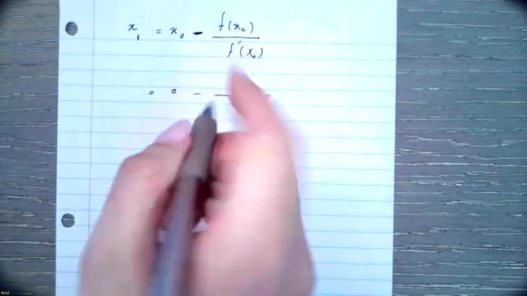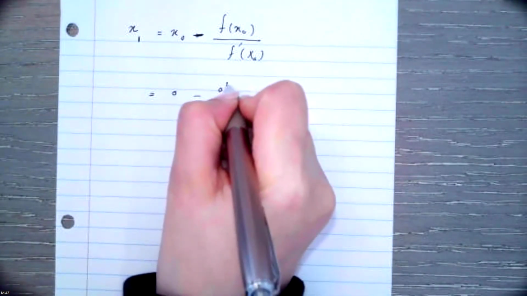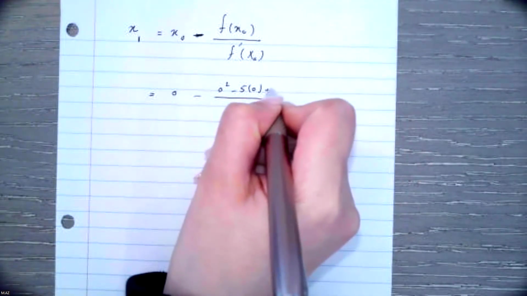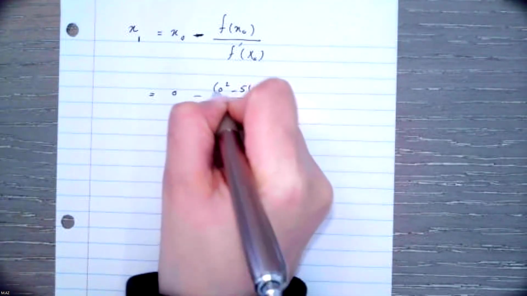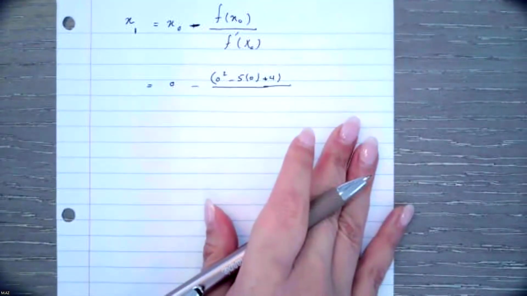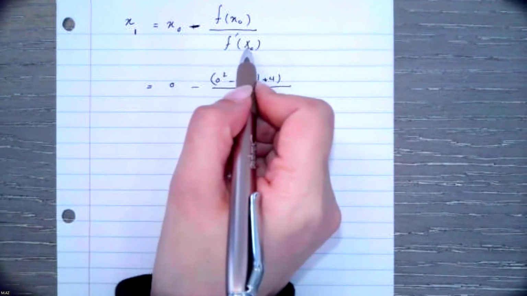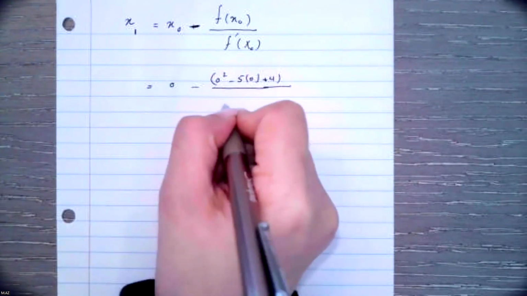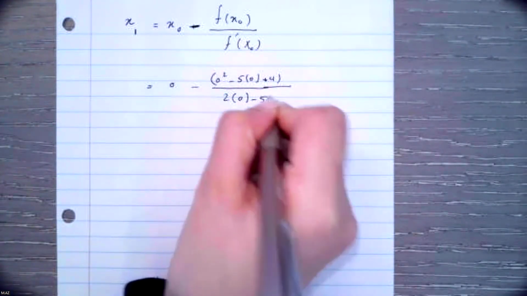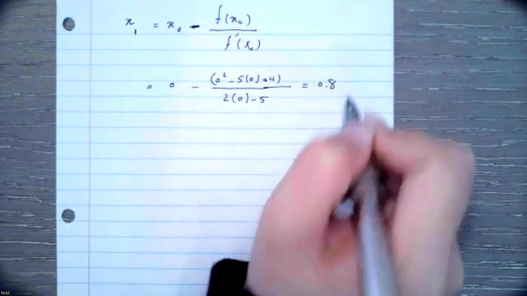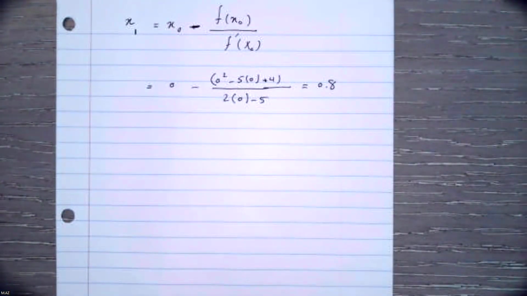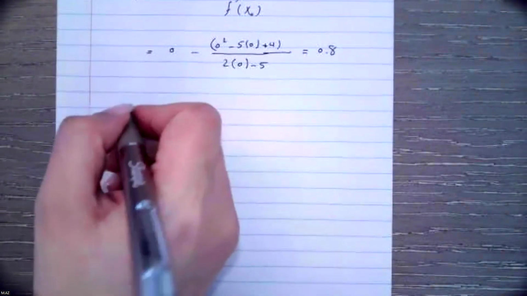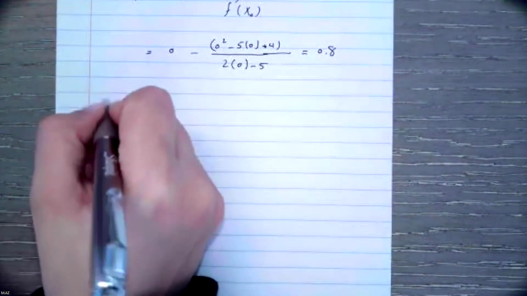The value of the function at x sub naught, and this is the first derivative of the function. The value of the first derivative of the function at the initial guess is, and the answer is 0.8. This is the value of x for the first iteration.